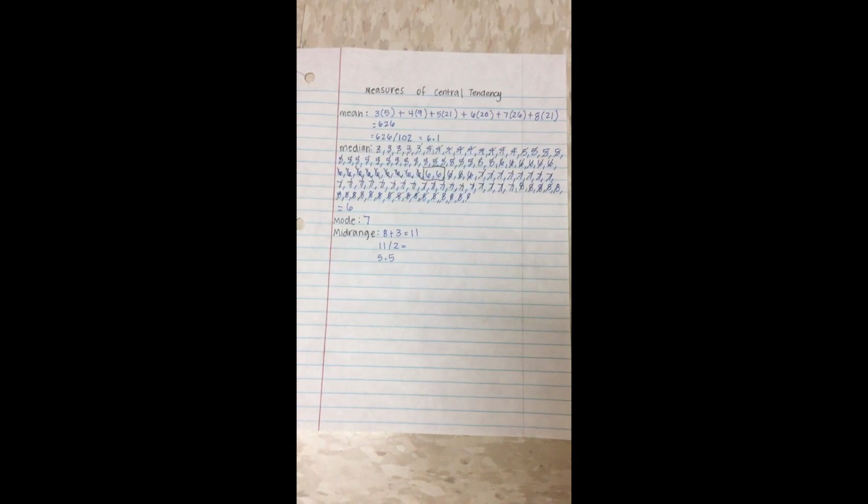And for the median, it's the middle number, so you cross out and find the middle one. For the mode, it's the most frequent number, which is 7. And the mid-range is the maximum plus minimum divided by 2, which is 8 plus 3 equals 11. Then 11 divided by 2 equals 5.5.